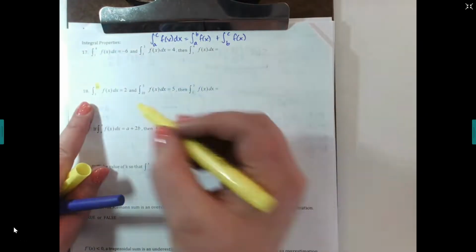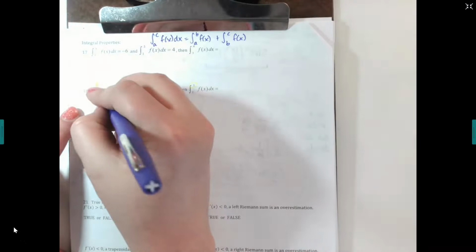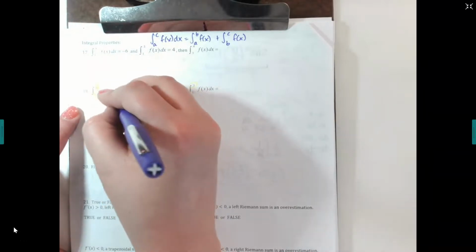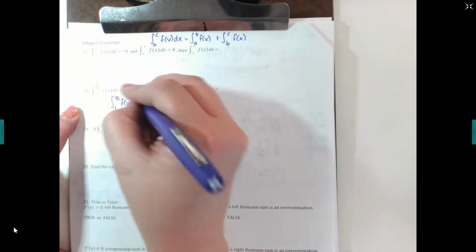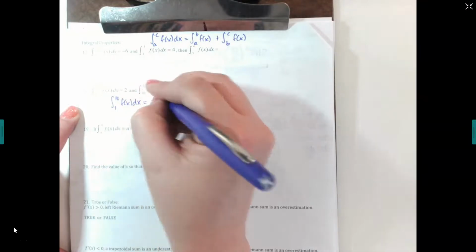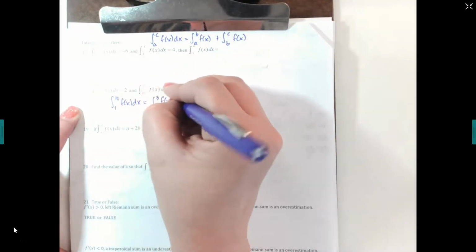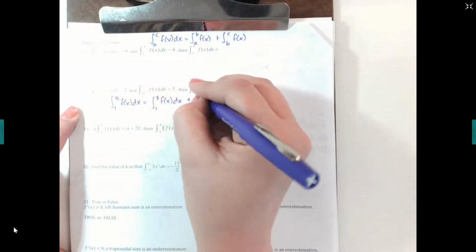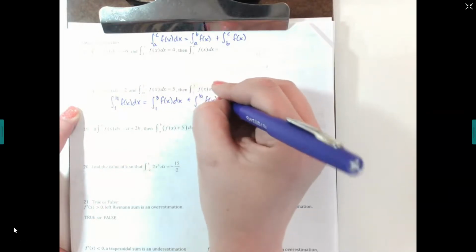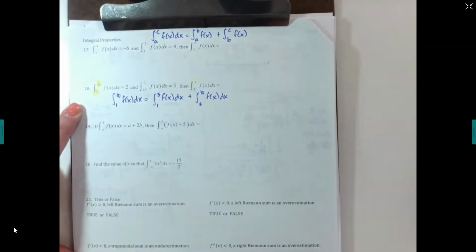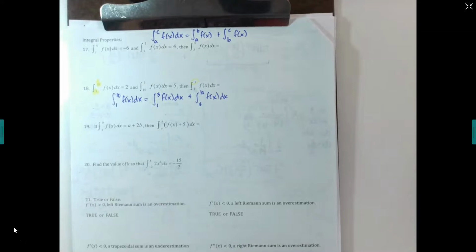What's the smallest number? 1. What's the middle number? 3. So I know how to set it up. It would be the integral from 1 to 10 of f of x dx equals the integral from 1 to 3 of f of x plus 3 to 10. Remember, that's a rule. If I want to integrate from 1 to 10, I can stop at 3 and then keep going from 3 to 10, and that's the same.